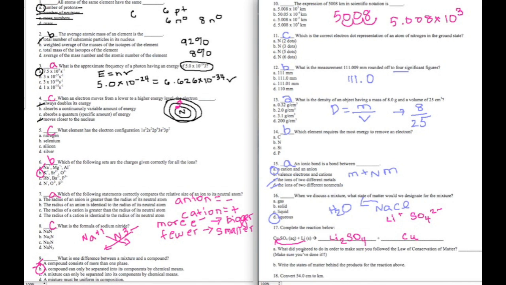Now, this says, what do you need to do in order to make sure you follow the law of conservation of matter? Matter cannot be created nor destroyed. You need to balance, guys. Whenever I say that, balance. Law of conservation is just balancing. So let's go ahead and balance this. I've got 2 Li's right here, I've got 2 Li's right here. So I put a 2 there because there was only 1 before. I've got 1 SO4 here, 1 SO4 here. I'm good with that. I've got 2 Cu's here, I've got 2 Cu's here. Do not use subscripts. You cannot balance using subscripts. You can only balance using coefficients.